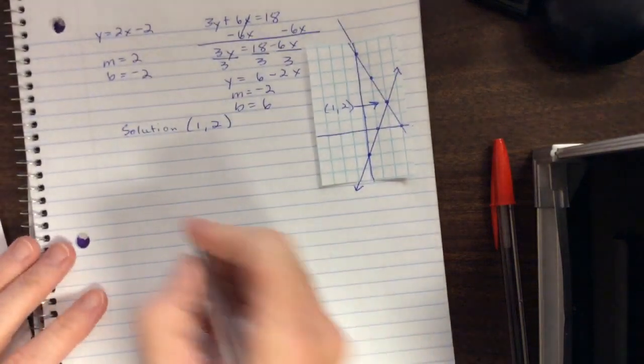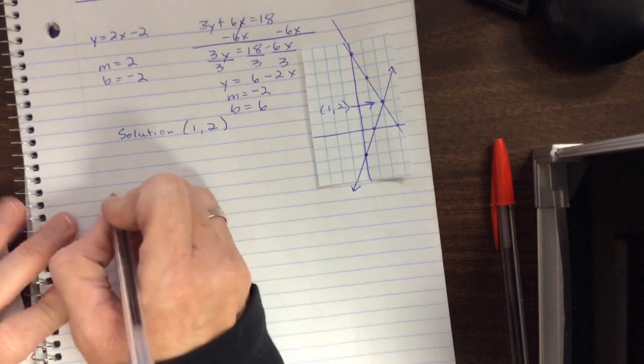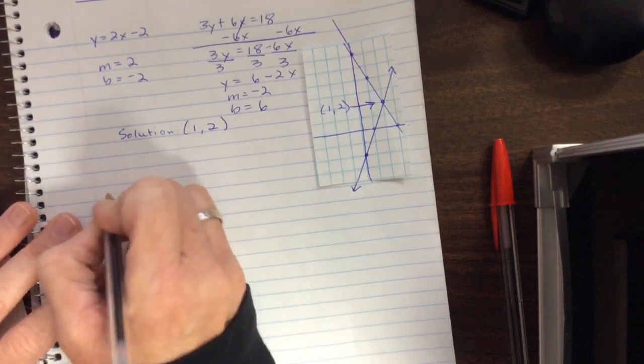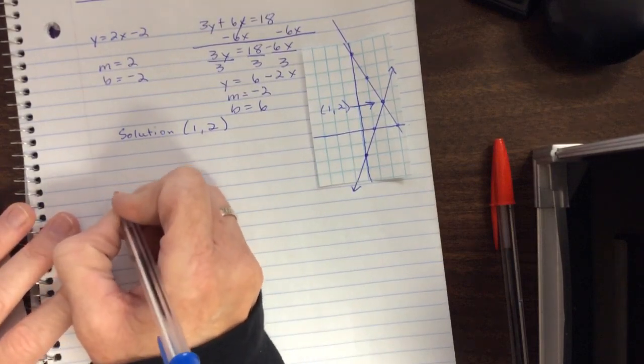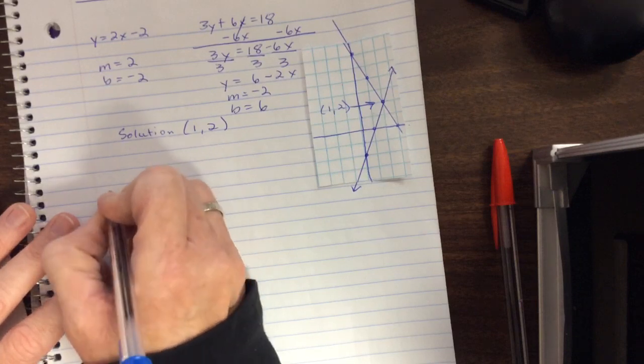Sometimes there are systems that don't have a solution, and we did this in Unit 1. We have special systems.